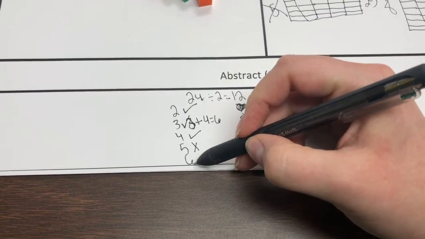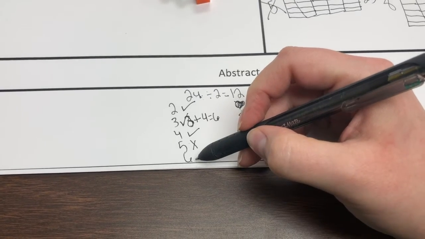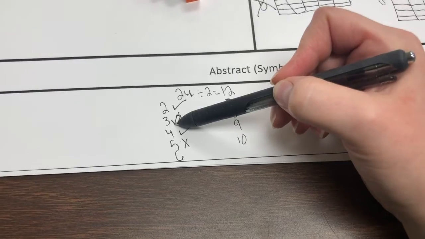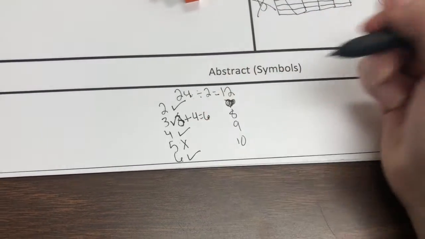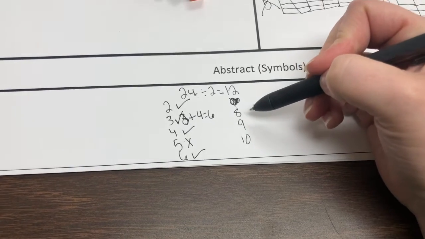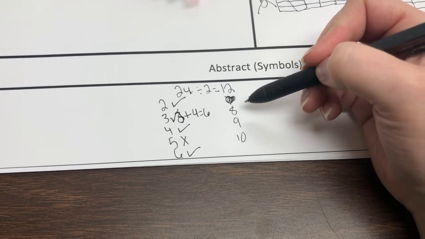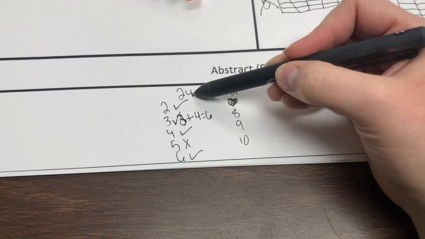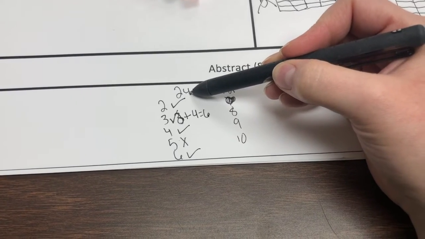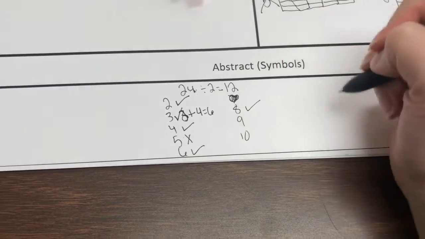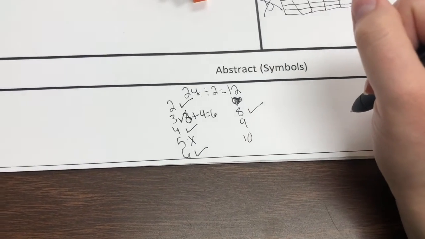Now 6, we need to look at, is it divisible by 2 and 3? So do I have a check mark by 2 and 3? Yes. So that means that that number is divisible by 6. Now 8, you look at the last 3 digits, or if you don't have 3 digits, you can look at these two, and is it a multiple of 8? Yes, 8 times 3 is 24. So I know that 24 is divisible by 8.